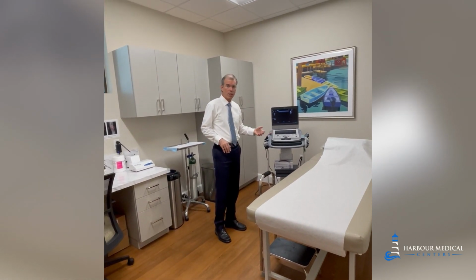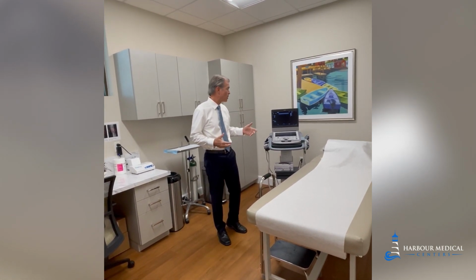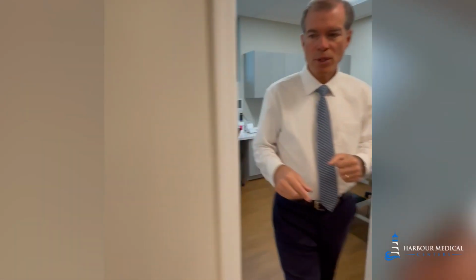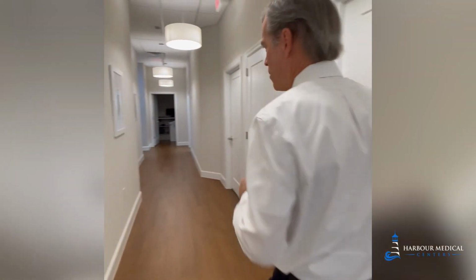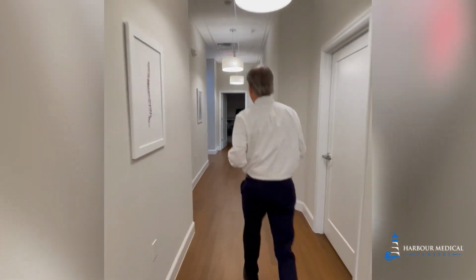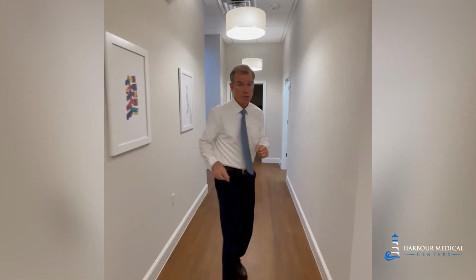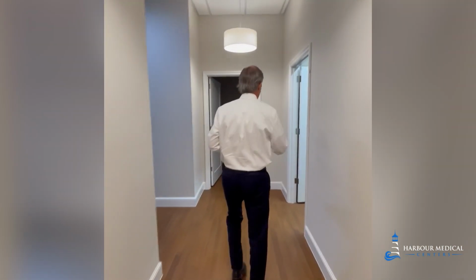This helps us with really evaluating soft tissue damage and injuries, and being able to compare that with our other diagnostic studies. Then we would bring you most likely down here into our X-ray suite department.